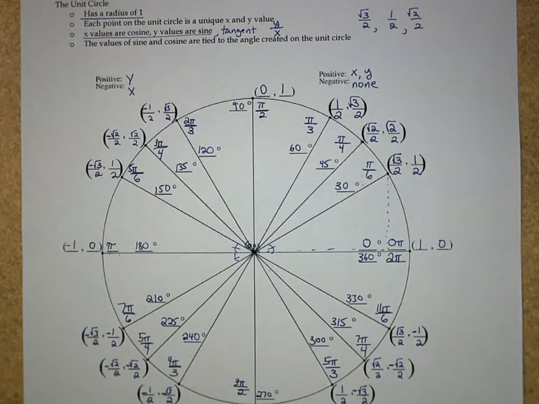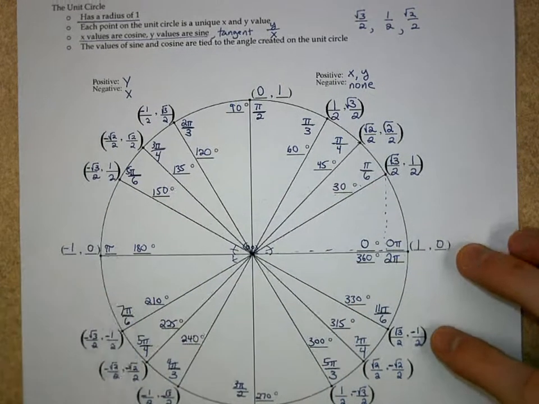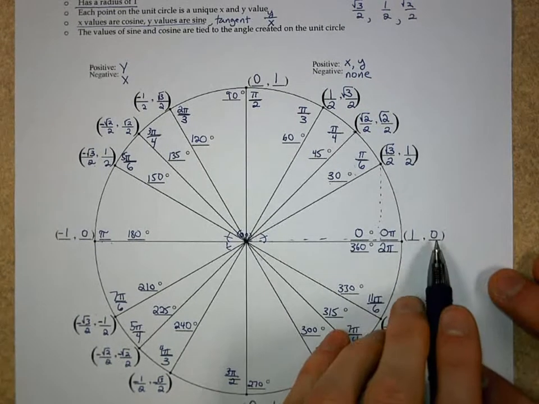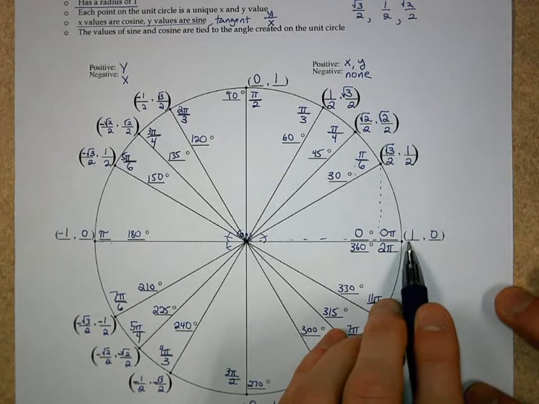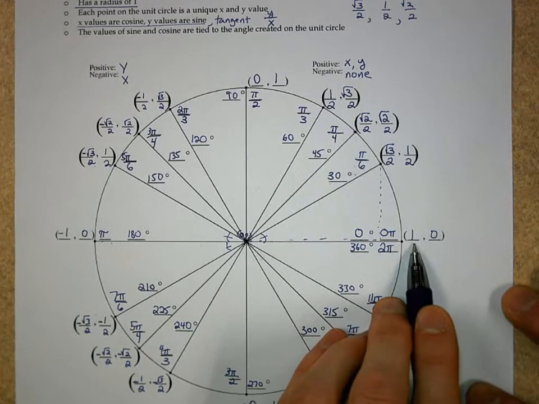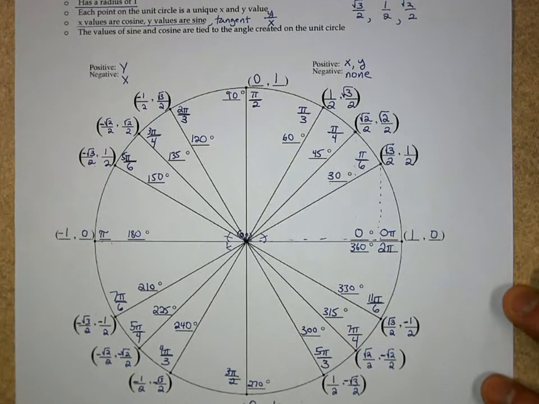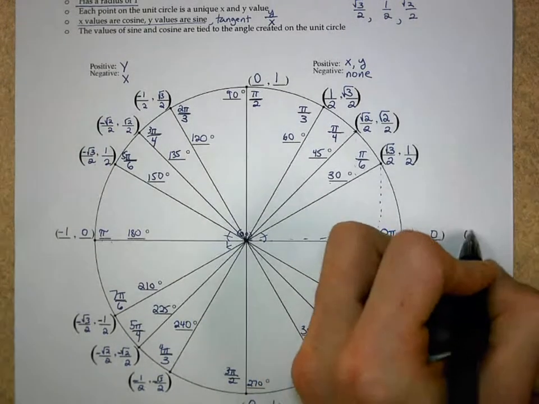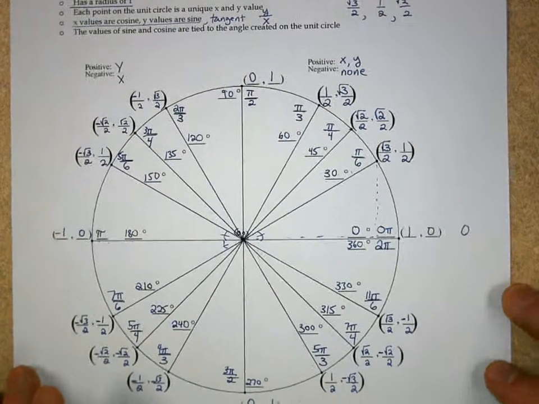So the last piece that we want to do for the unit circle is we want to put all the tangent values around, and we get that by taking Y divided by X. So starting over here, Y divided by X for 0 degrees or 360 degrees. Sine we know is 0, cosine we know is 1, and tangent is going to be Y divided by X. So 0 divided by 1, so my tangent is going to be 0.